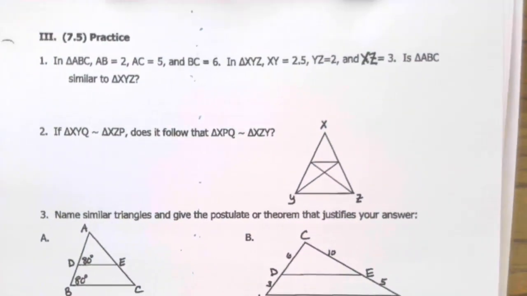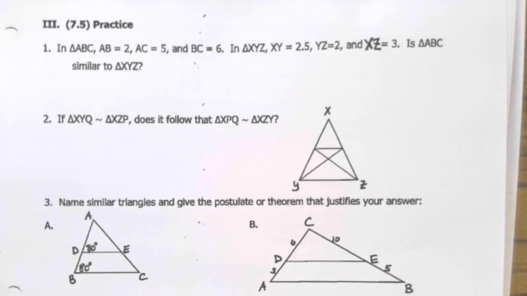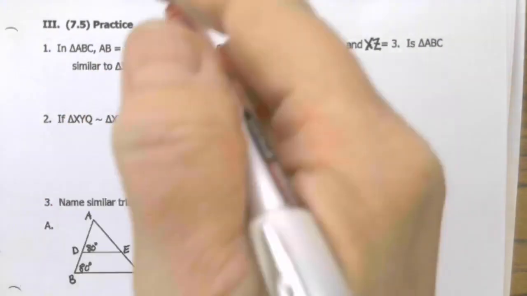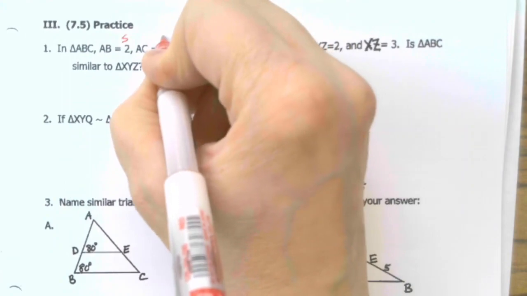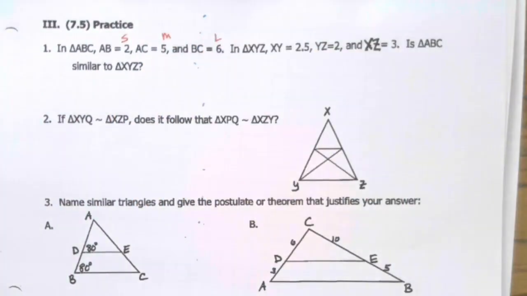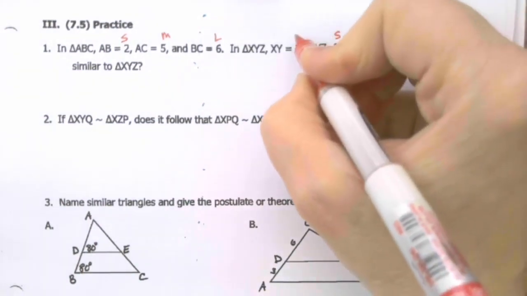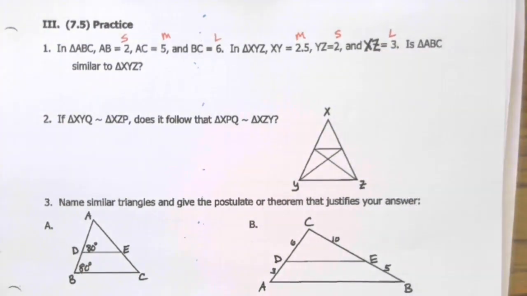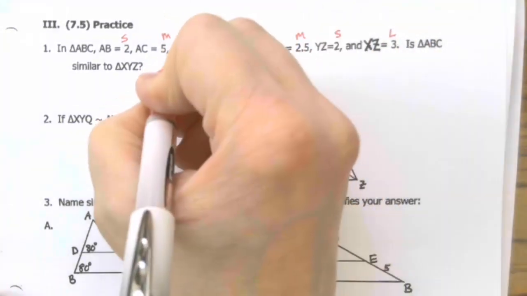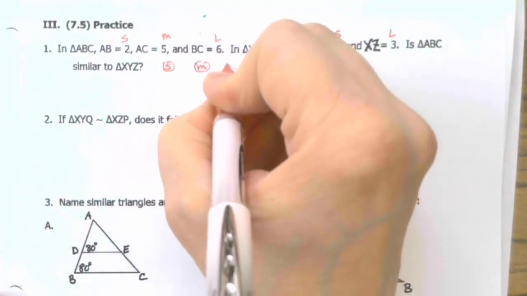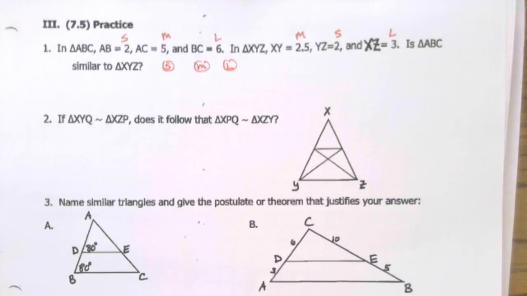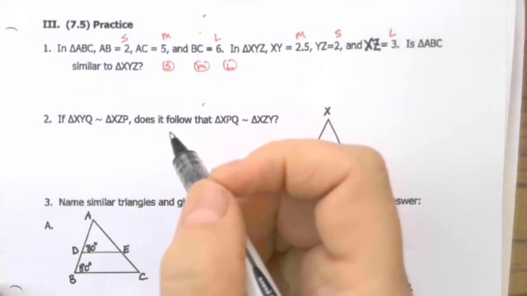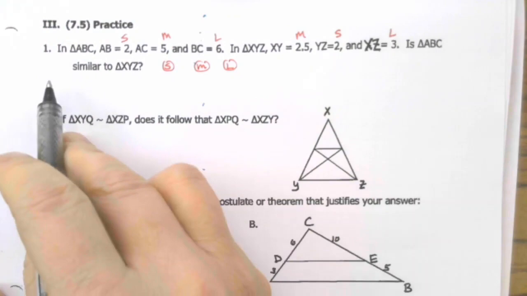7.5 practice. Here we go. In triangle ABC, it gives us a small side 2, a medium side 5, and a large side 6. In triangle XYZ, the small side is 2, the medium side is 2.5, and the large side is 3. Is ABC similar to XYZ? So we're going to do side, side, side again. So small sides, medium sides, large sides. And we're going to do first over second, ABC over XYZ.